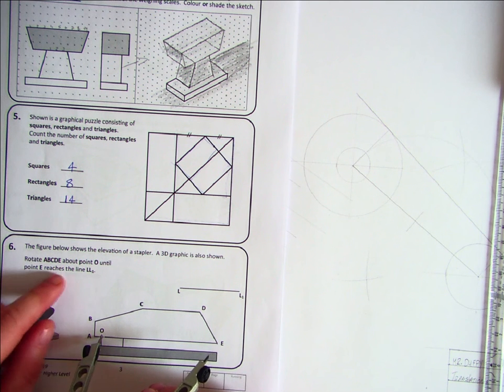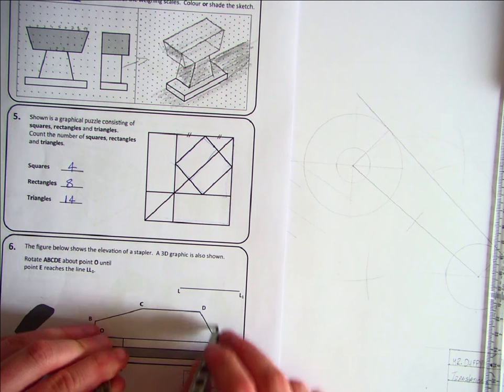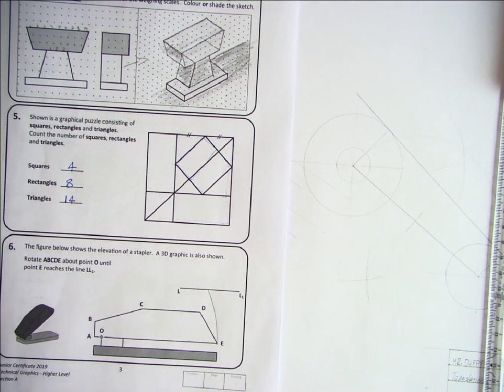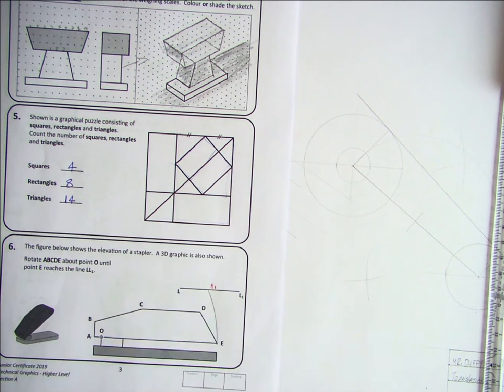Okay, so I want to find where E reaches the line L1. Okay, so get the distance from E and rotate it to L1. Now that's going to get me, I'll label that one, E1. Okay, so we'll work our way back.